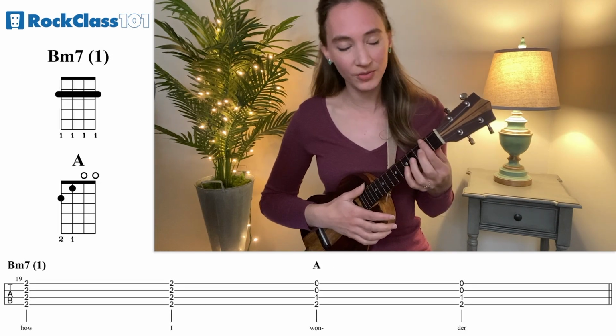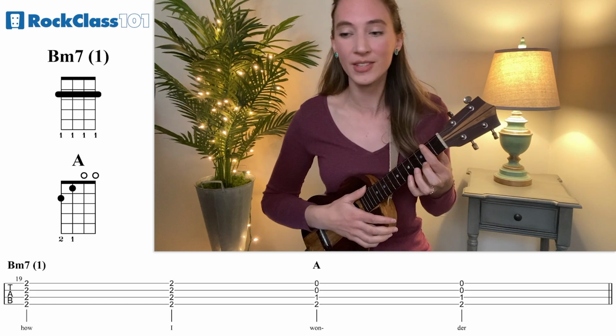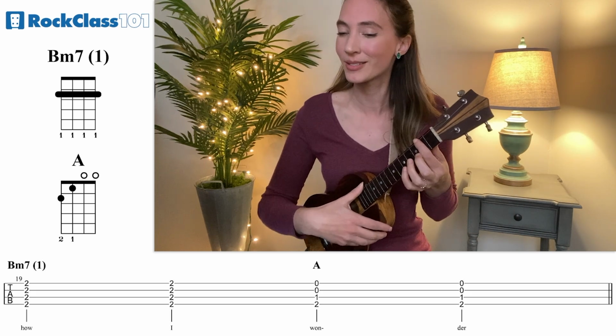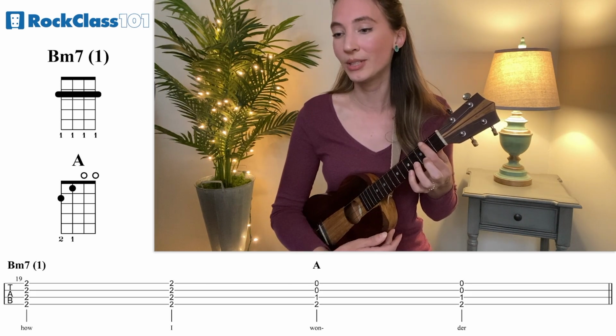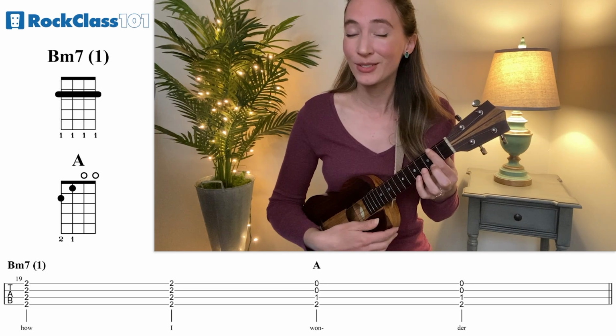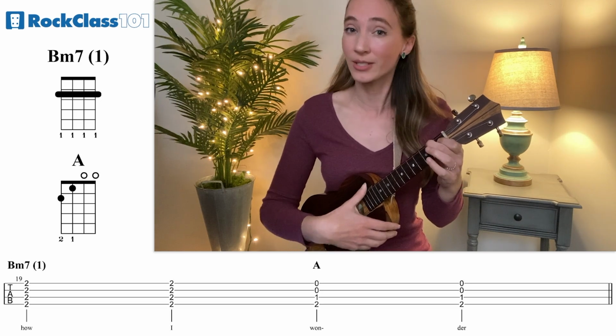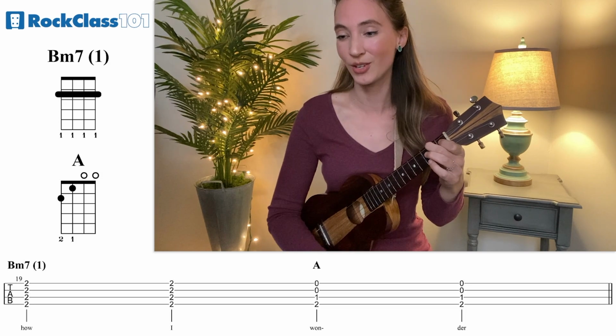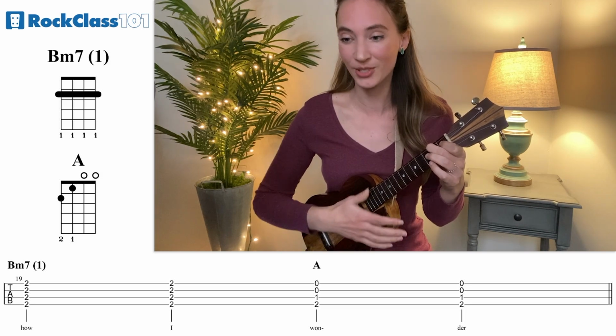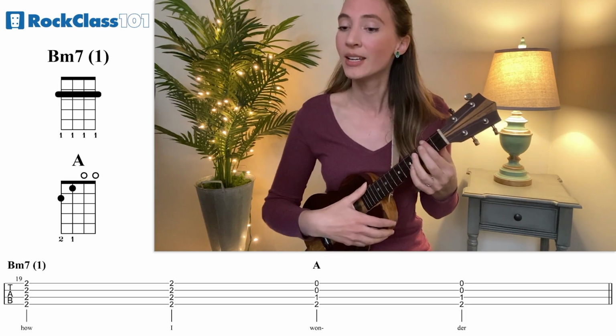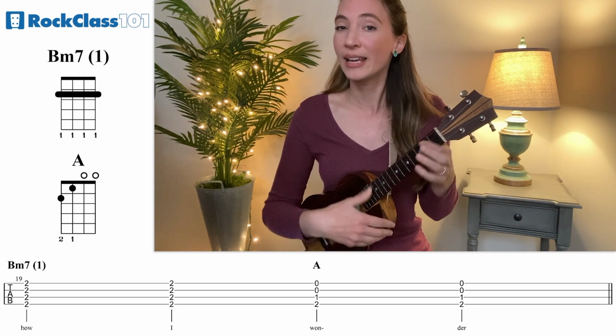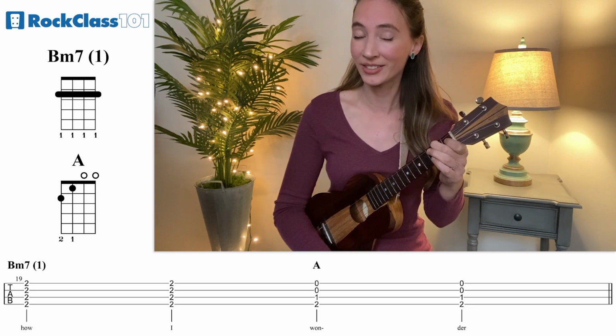Now measure 19. We once again move to our B minor 7 on the 2nd fret. Play that for 2 beats. 1, 2. Then for beats 3 and 4, we play our A chord. 1, 2. Okay, so measure 19 is how I wonder.